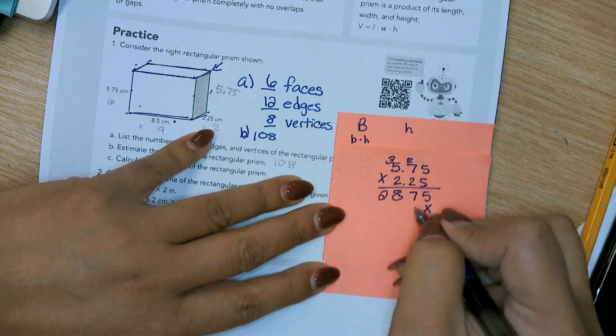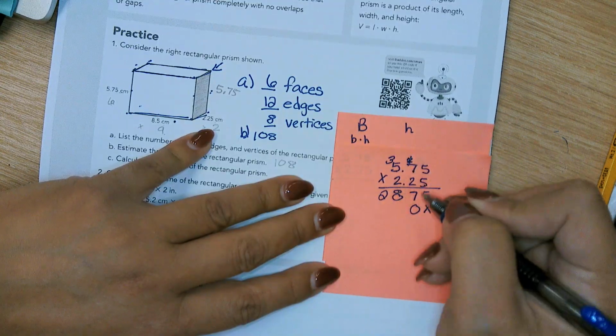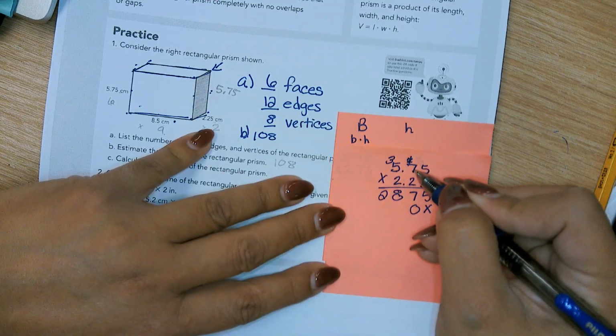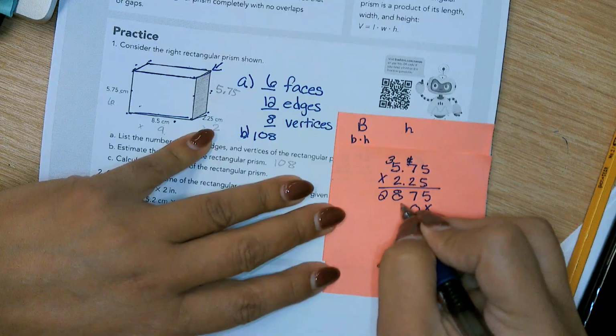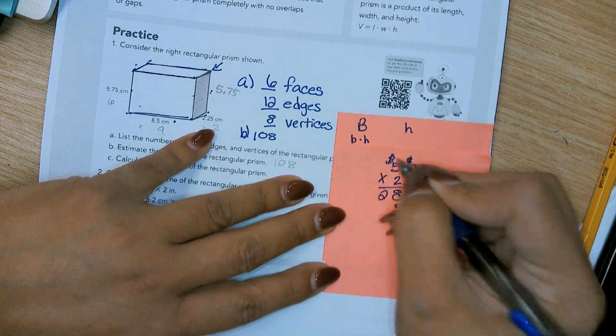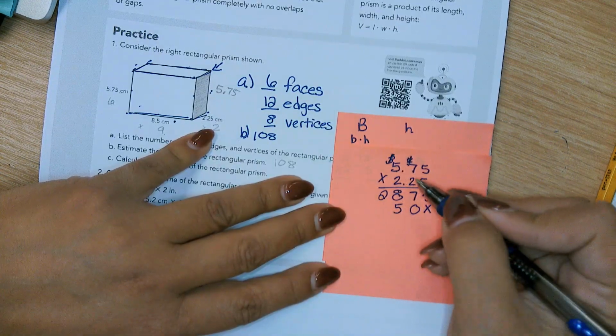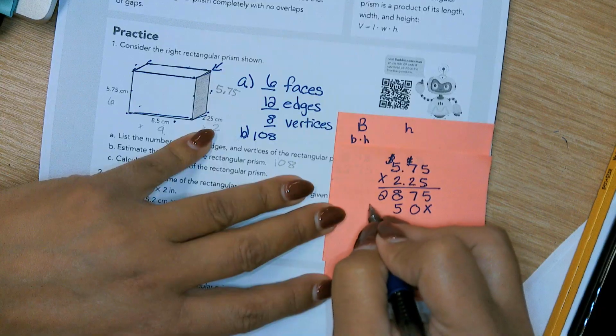2 times 5 is 10. Carry the 1. 2 times 7 is 14 plus 1. That's 15. Carry the 1. 2 times 5 is 10 plus 1. That is 11.